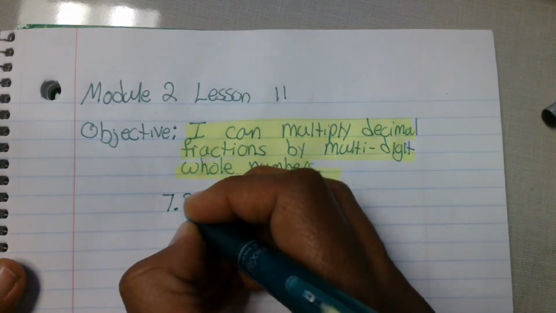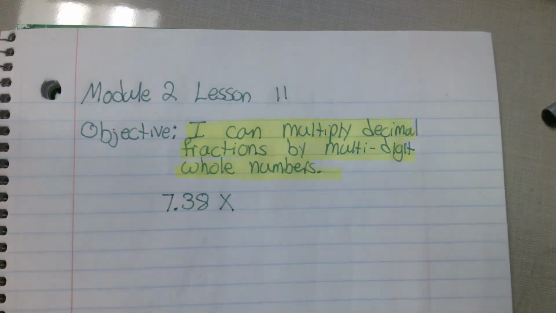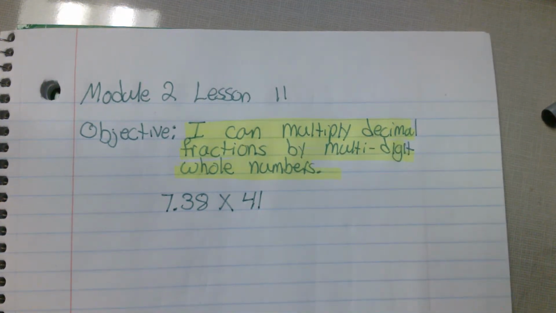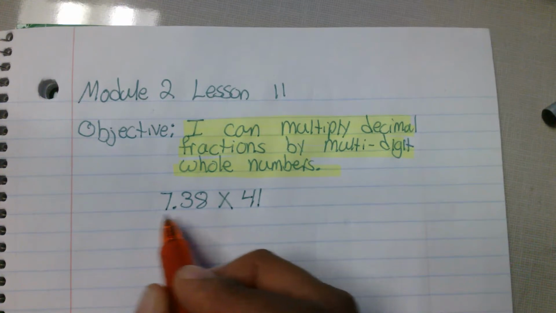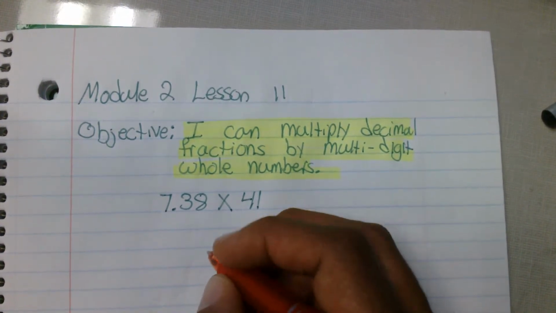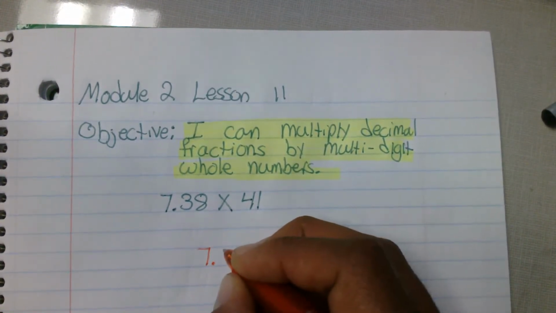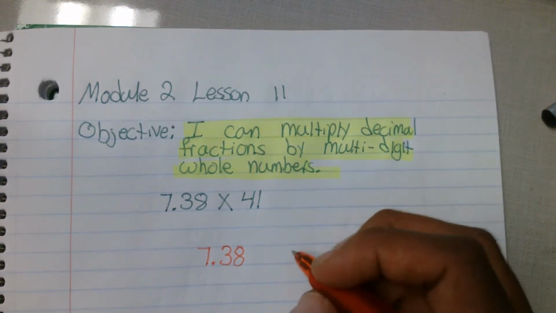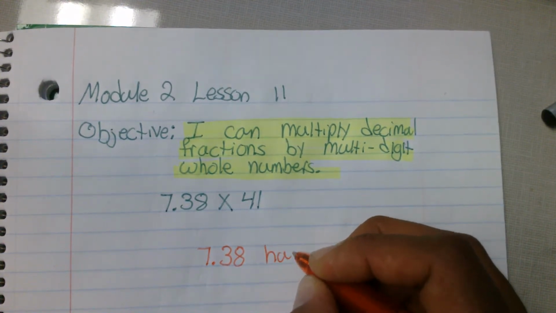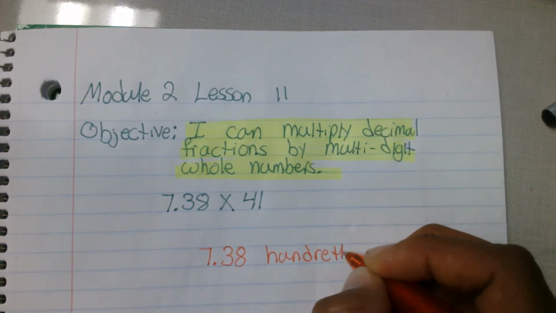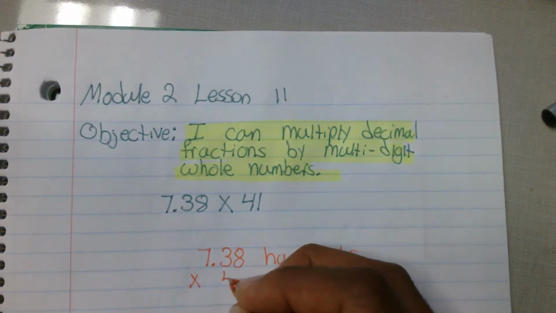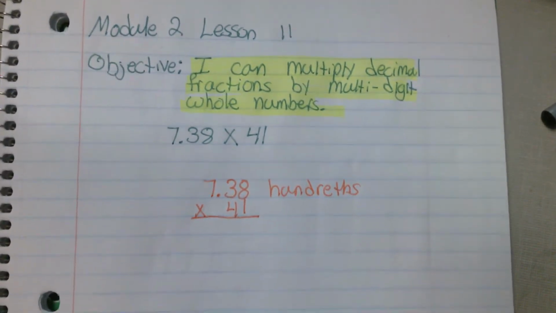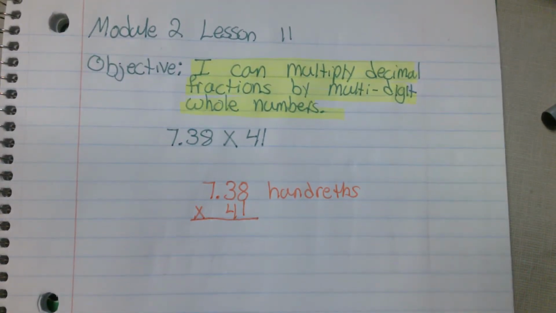We're going to do 7 and 38 hundredths times 41. Again, we're going to do our standard algorithm. We're going to stack it up. I want you to put the longest, not necessarily the largest, but the longest number always on top. So 7 and 38 hundredths, right? And we can think of this off to the side as hundredths times, and we're just lining it up all the way to the right. So not by place value when we multiply here. Okay, so now we're just going to do our standard algorithm how we would always do.